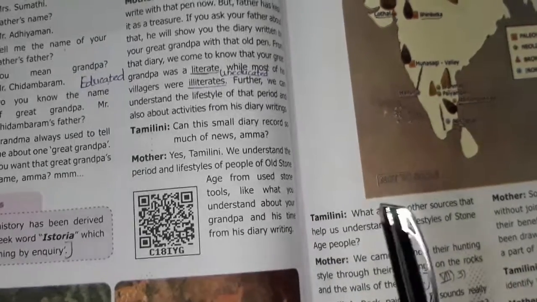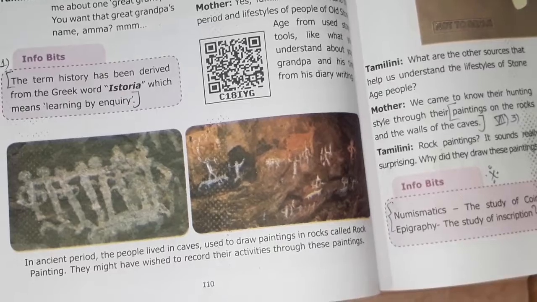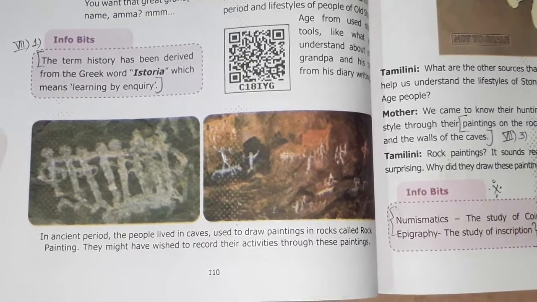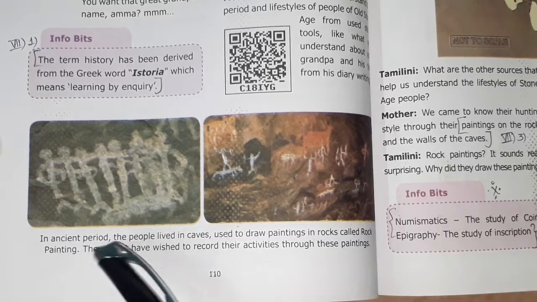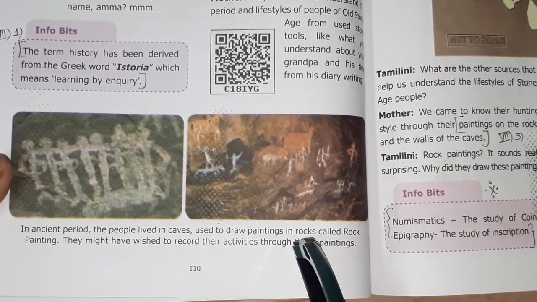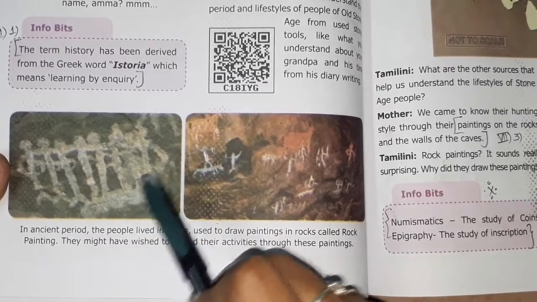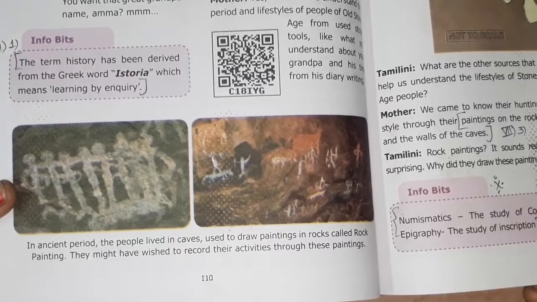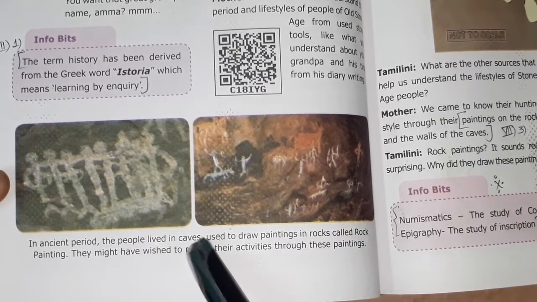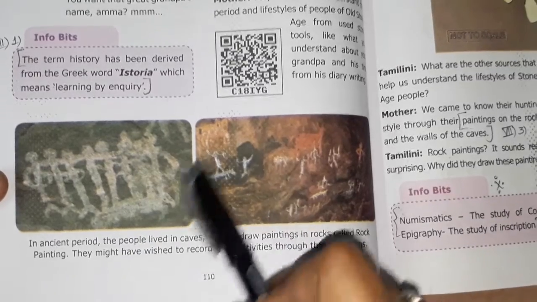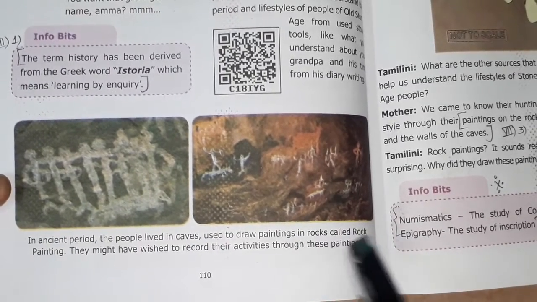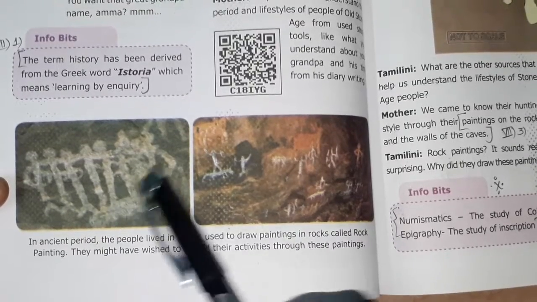Okay dears, here is one example. Here is a diagram, a picture. Is it clear? In the ancient period, the people lived in caves and used to draw paintings on rocks. Nowadays, we all draw on paper, right? They drew on rocks. These are the rocks. Drawing on rocks is called rock painting.